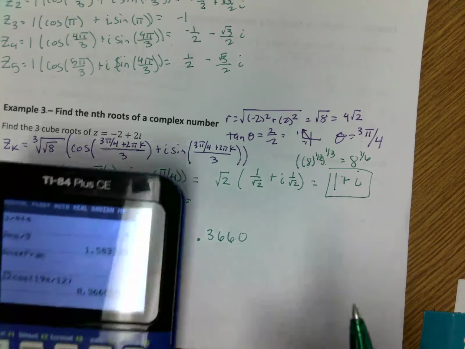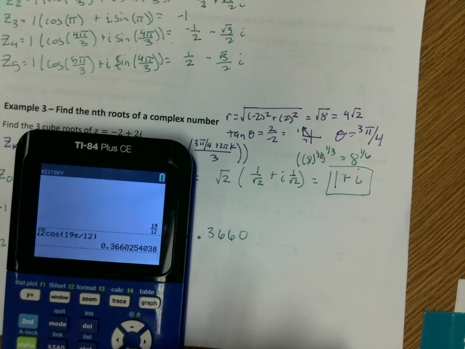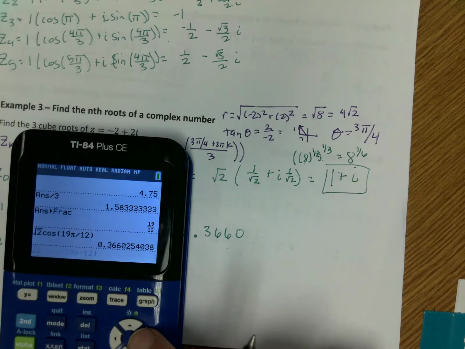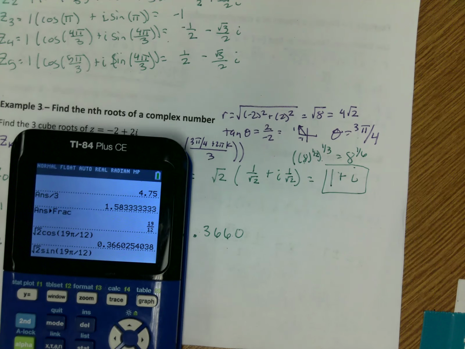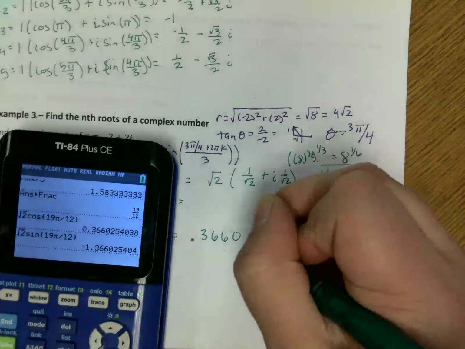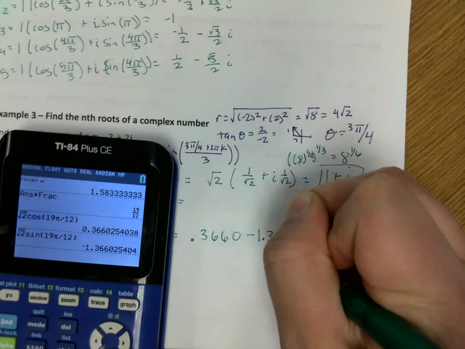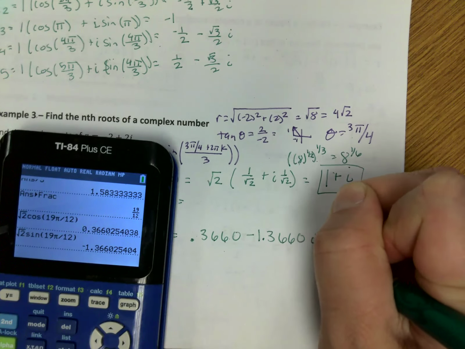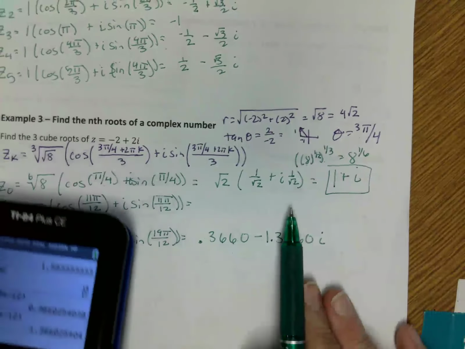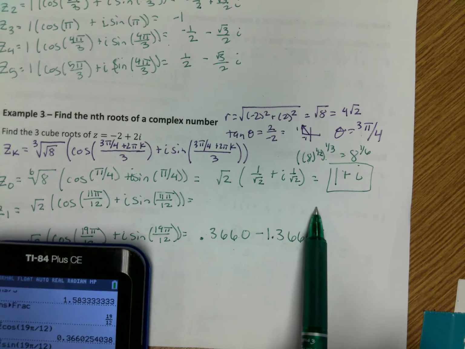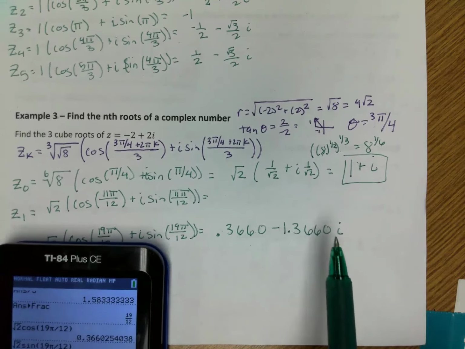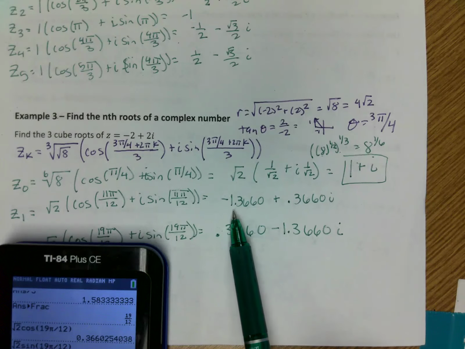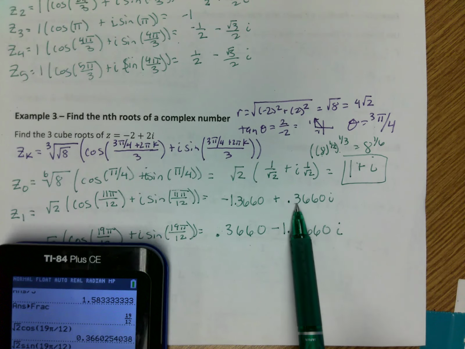Now I do the same thing. So what I'm going to do, I'm kind of going to cheat a little. Same thing, except now it's with sine. So now this is going to be minus 1.3660i. That's my second root. I want you to pause the video and try to do this root, z sub 1 root, right now by yourself. And you should have gotten, here's my real part, here's my imaginary part.